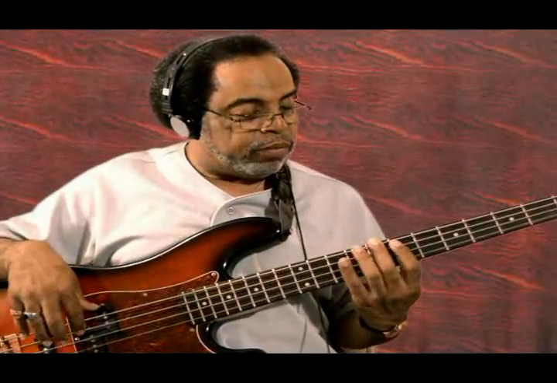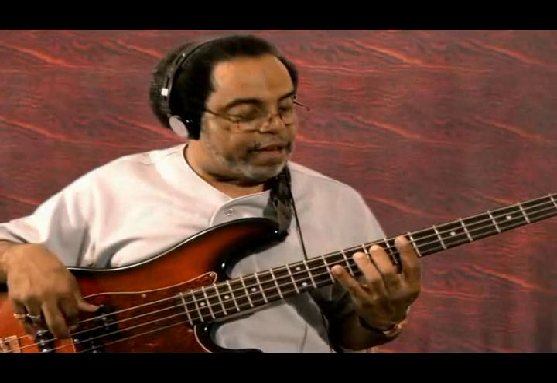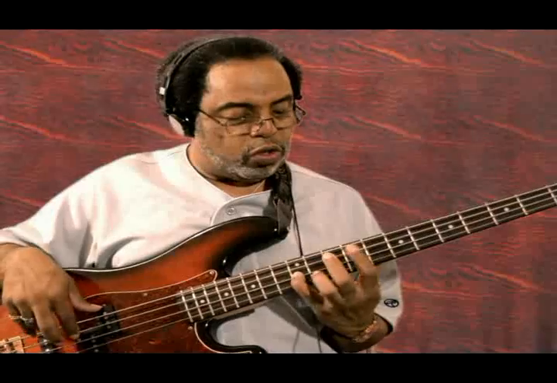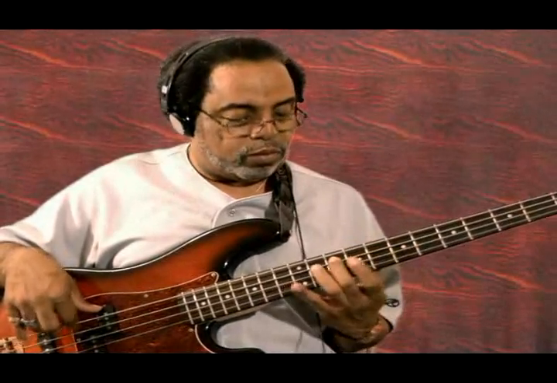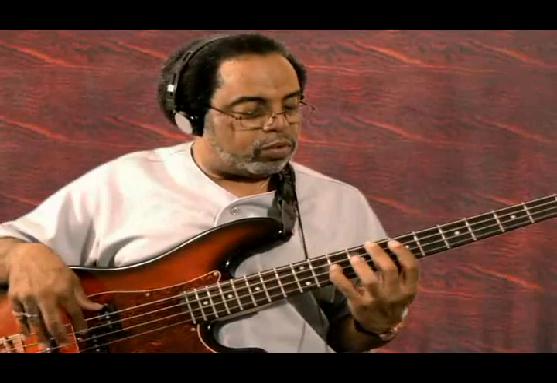So as we take those triads, C, E, G, then F, A, C, then G, B, D, then F, A, C again, then C, E, G, once we add those triads, then we can start to infuse more colors in it.